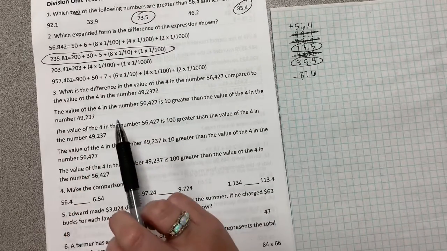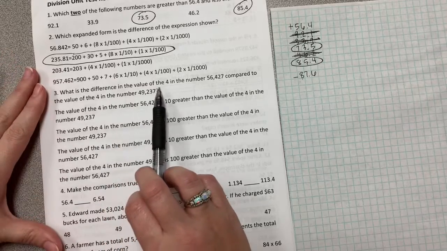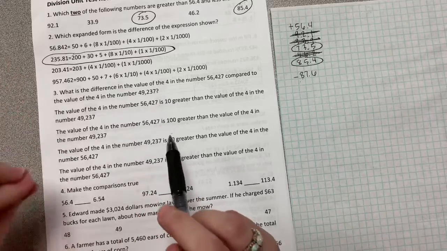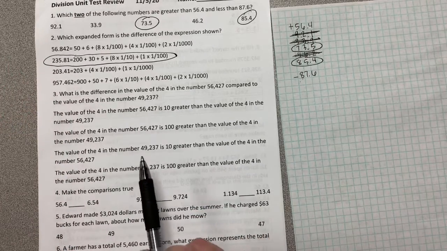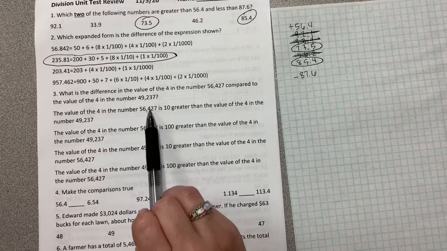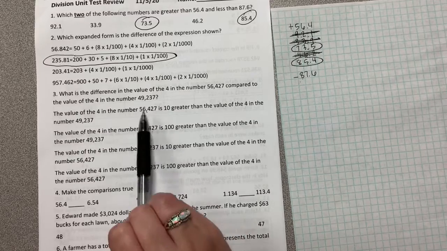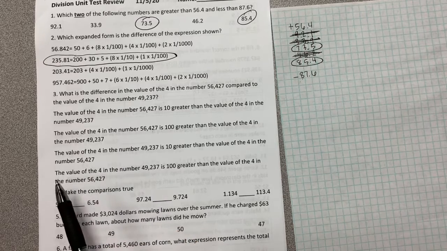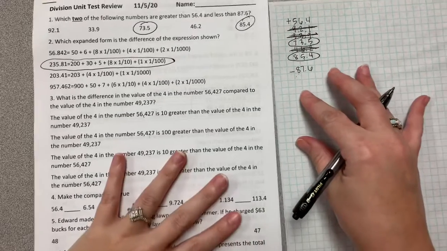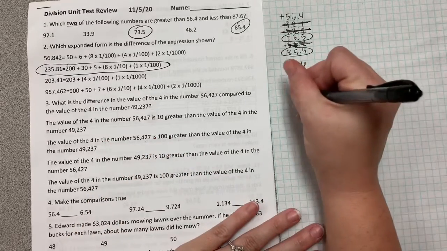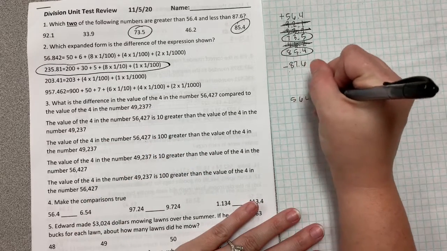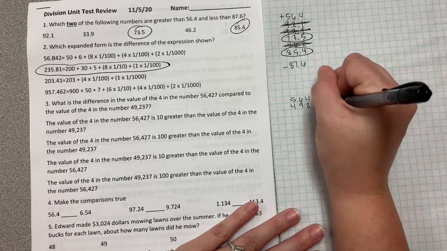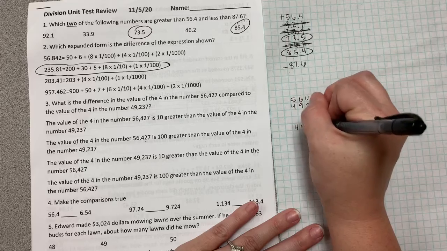This says, what is the difference in the value of the 4 in this number compared to the value of the 4 in this number? Now, this one's a little trickier than normal because you can see that these two choices have this number first and this number second, and these two choices have this number first and this number second. So my best advice to you is I would go through and I would work both of them out and see which one is going to be correct.